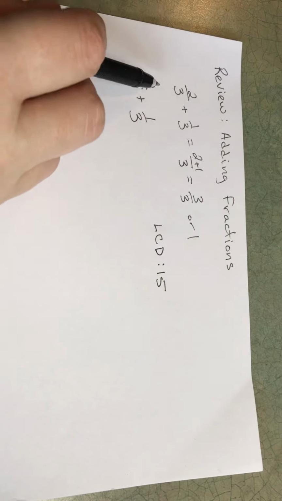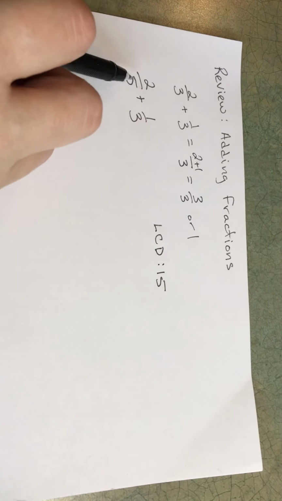So then we have to think, what do I need to do here to make this a 15? Well, I'm going to multiply this by 3/3. And I'm going to multiply this one by 5/5.